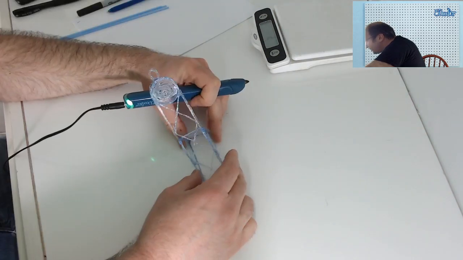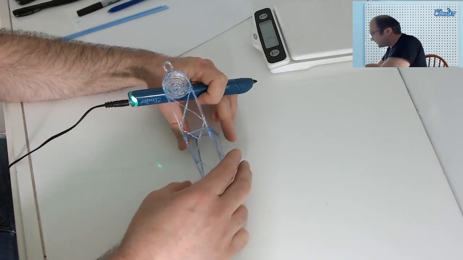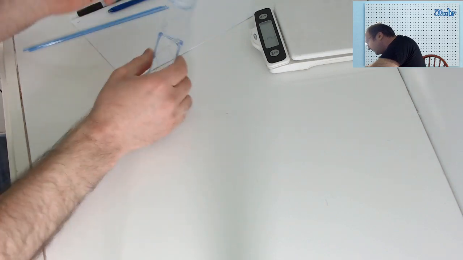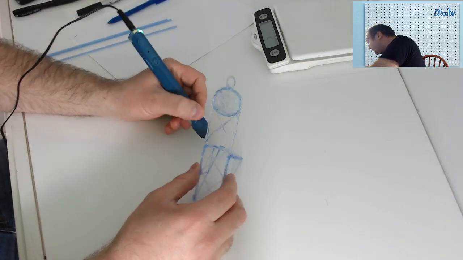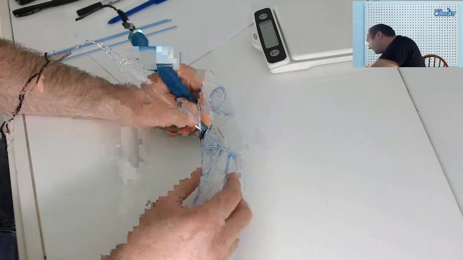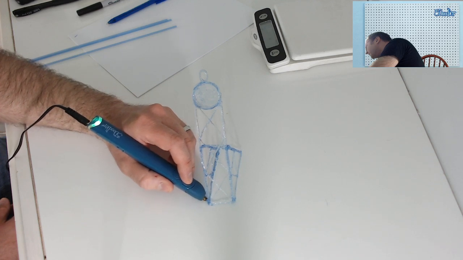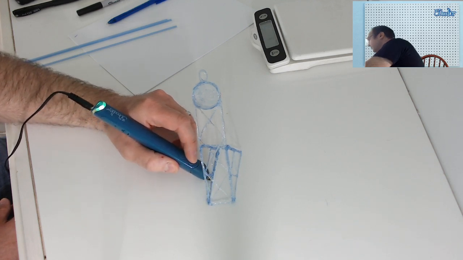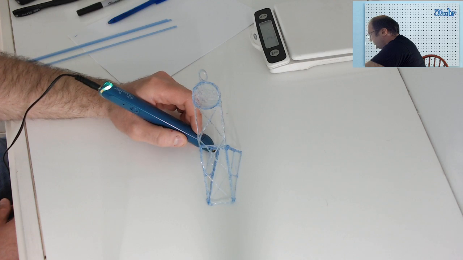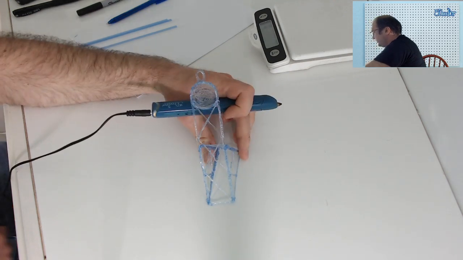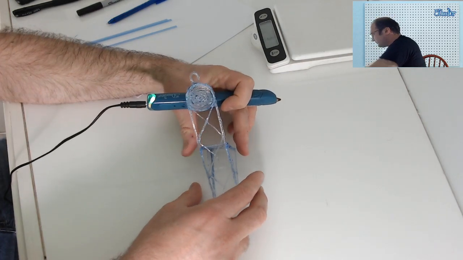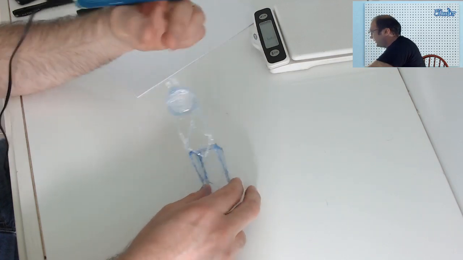So I'm slightly off on my center of mass. So I'm just going to add a layer. Now I have a catapult that I can launch anything with.